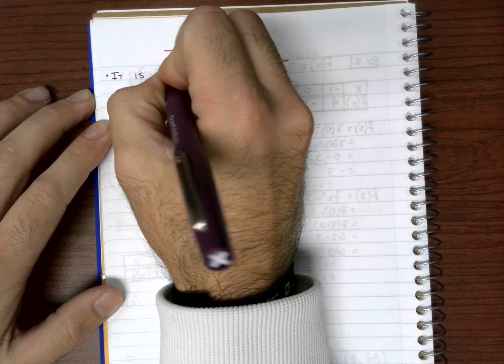Okay, so the vertical line test is you draw a vertical line through the graph, if it only touches one, and I want you to underline one point, it is a function.